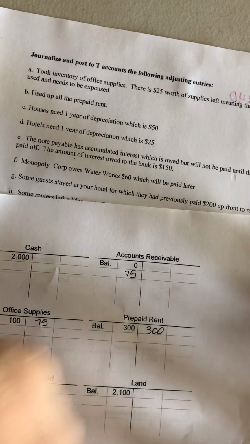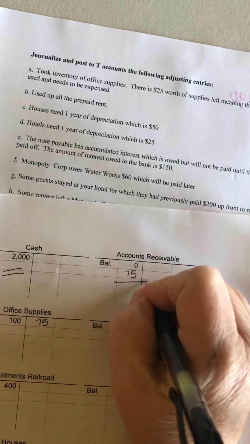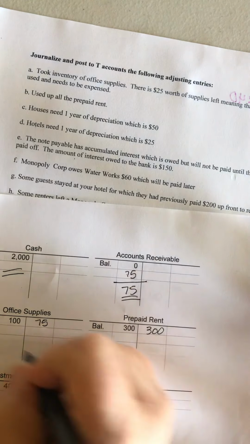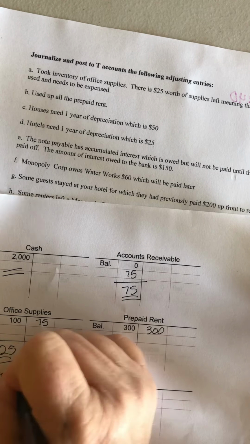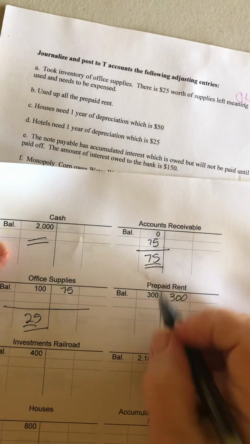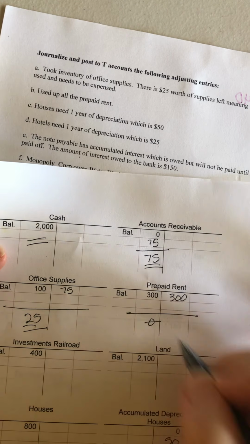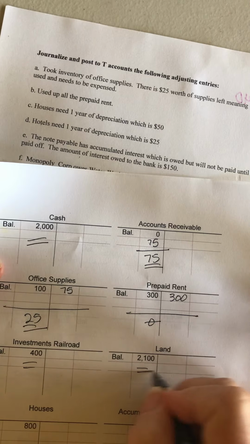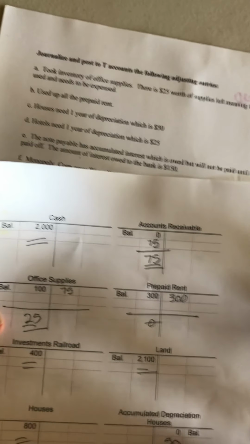Okay, once you've done that, you then find your new balances. So remember, you add and subtract the debits and then put it on the side. That's its normal balance.